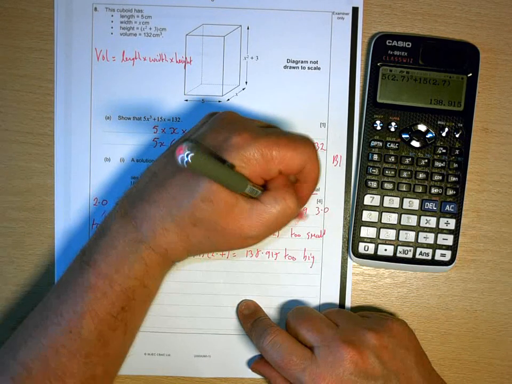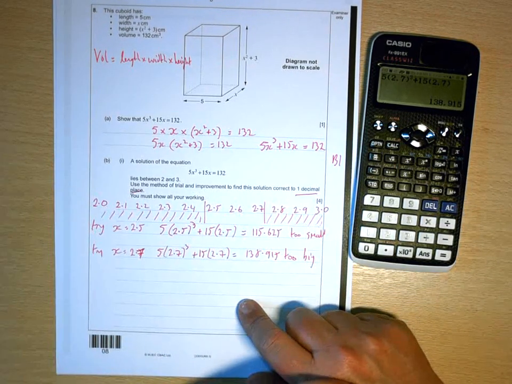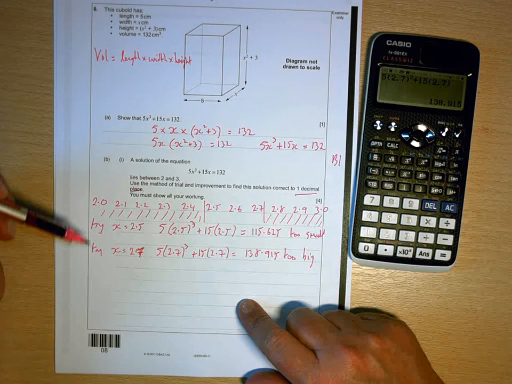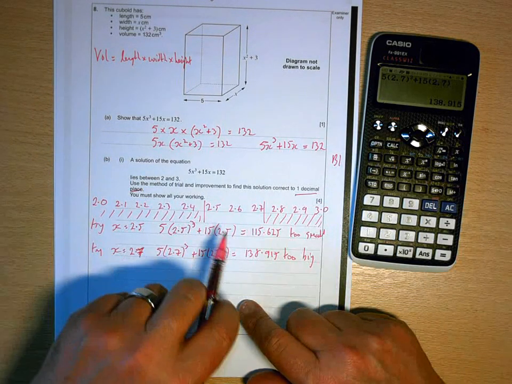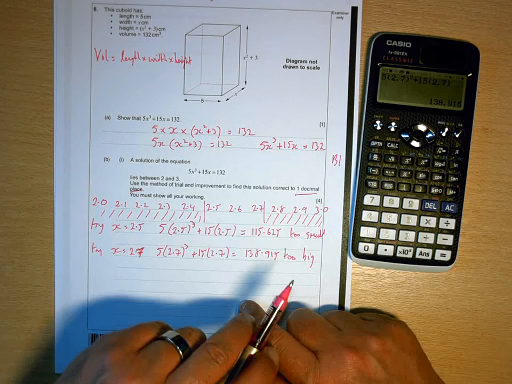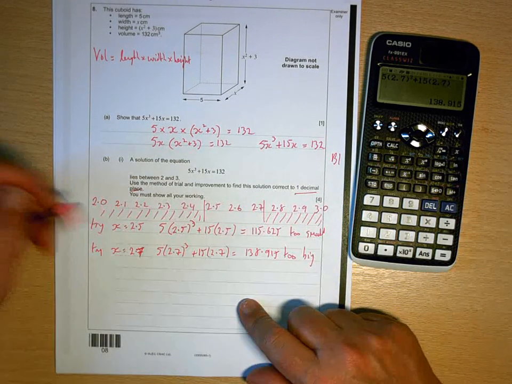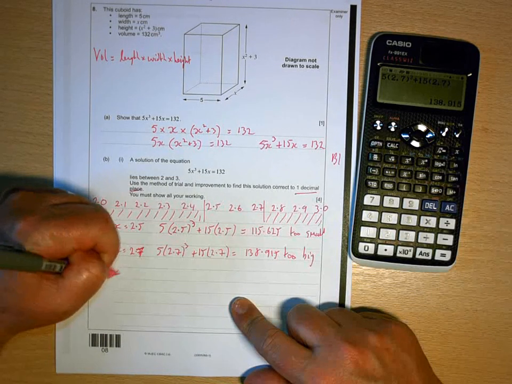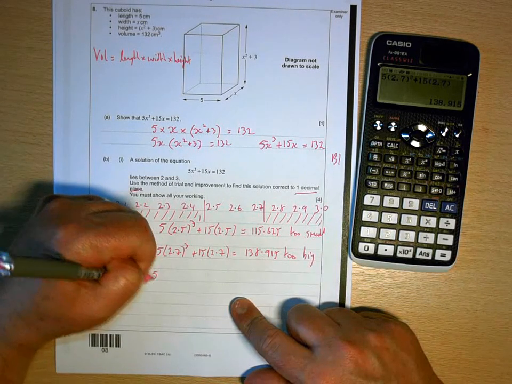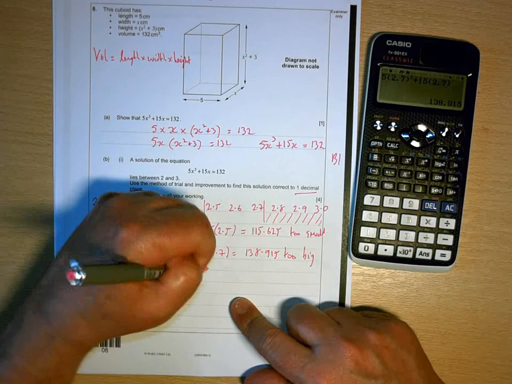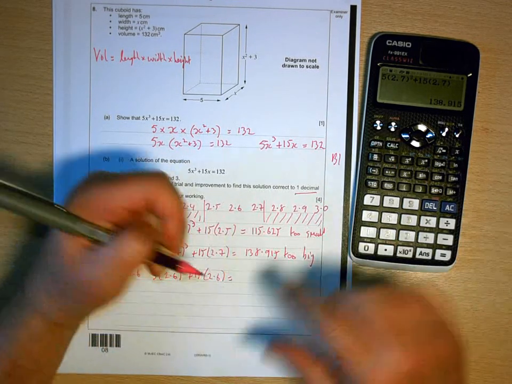So I've got to try 2.6, because for the first 2 marks I have to zoom in until I get the answer between 2 consecutive 1-decimal-place numbers. So 2.6 is going to do that for me. So try x equals 2.6. Back onto my cursor.